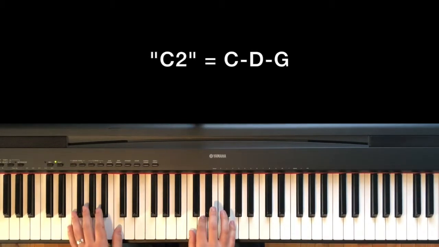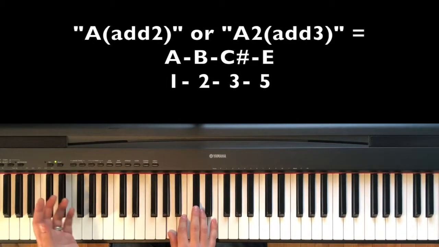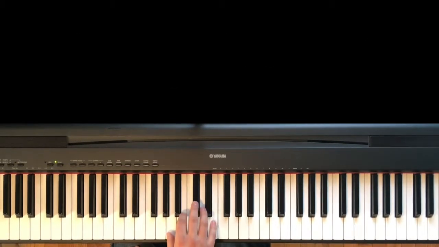Okay? So that's a 2. So that would be C2. We just did A2 instead of A. You're changing the 3 to a 2. If you see add 2, sometimes you'll have A and then in parentheses you'll say add 2, or add 3, or A2 add 3, or something. There are all different variations of these, and people write them down differently. That would just be to do both the 2 and the 3. All right? So A2, A add 2, or add 3, or whatever.